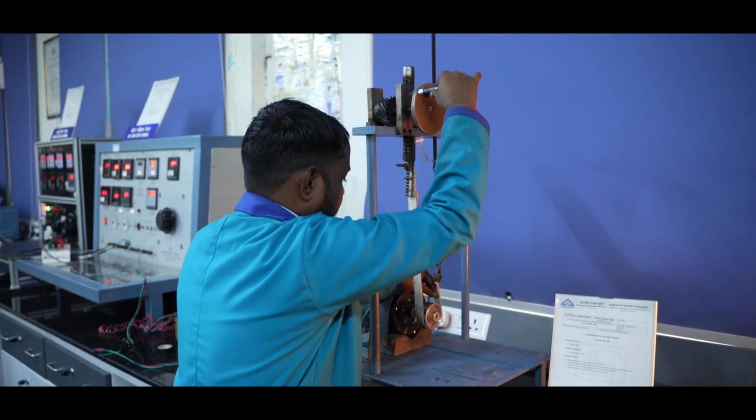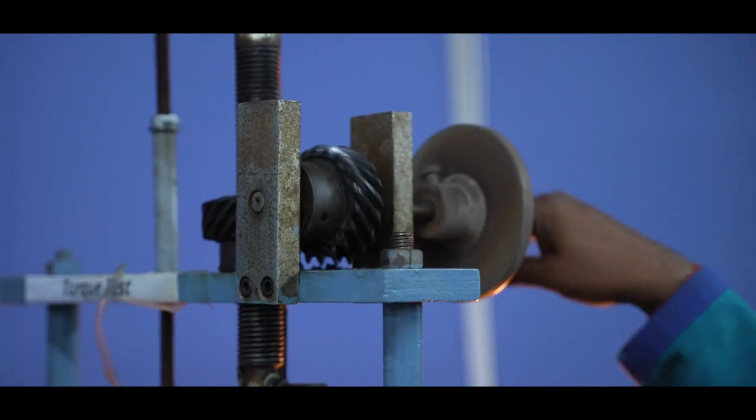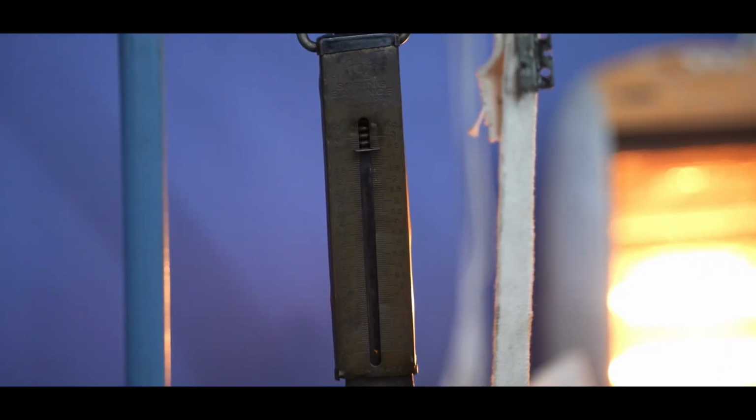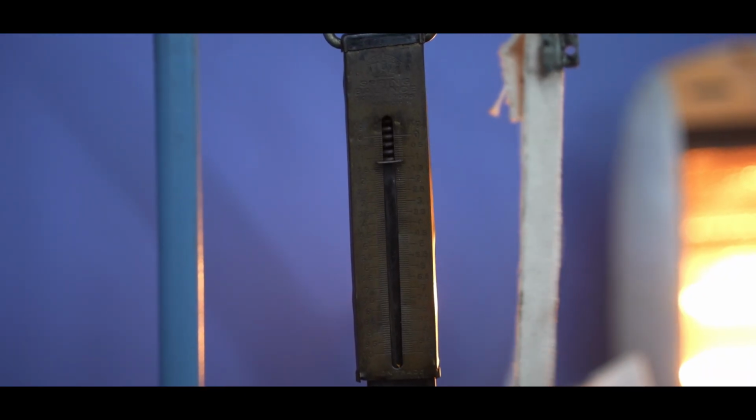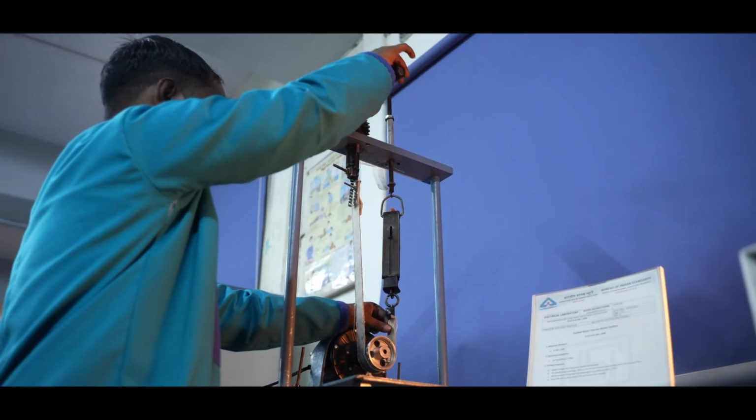A rope and pulley system is employed. A small cord, connected to a spring scale, gradually tightens until the motor halts. The reading on the spring scale is used to calculate torque values.